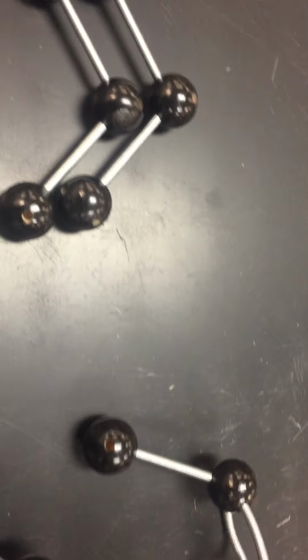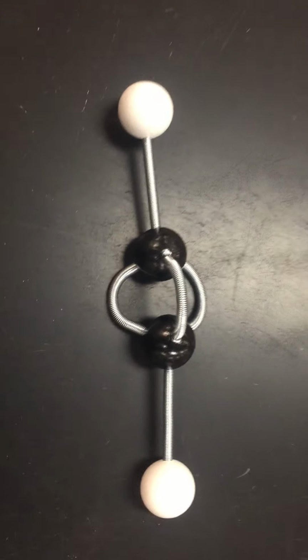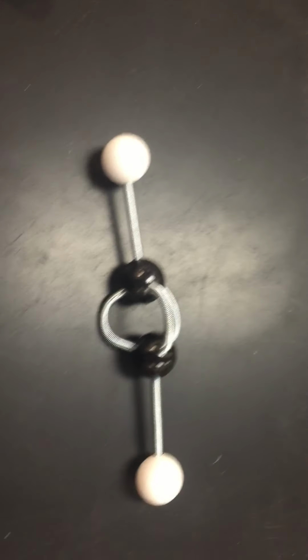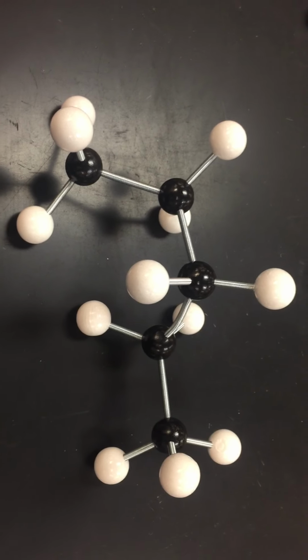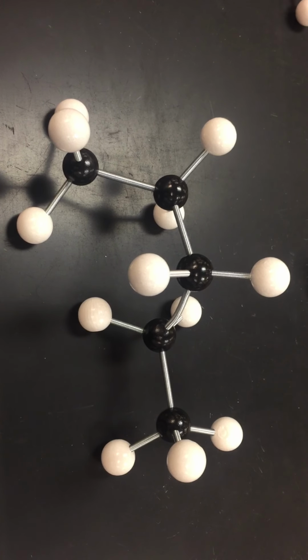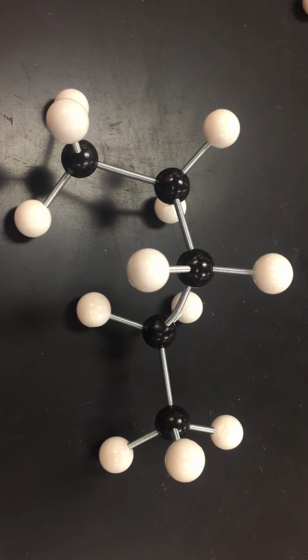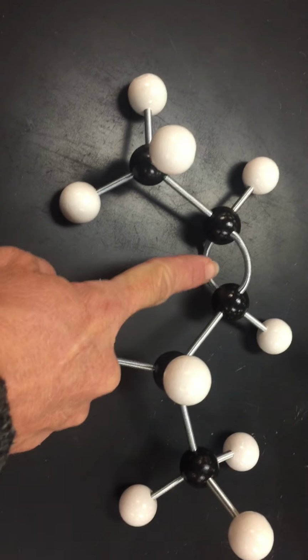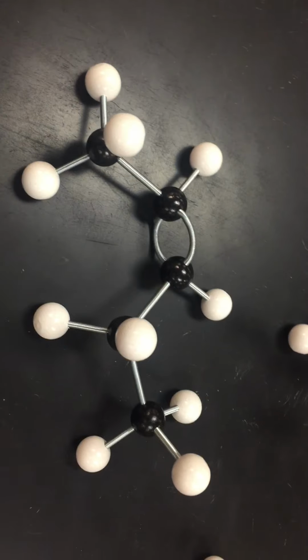Now, another thing, carbon can triple bond to itself, to another carbon. So this is a C2H2, okay? Now, looking at our counts, this is our C5H12, but I put in all the hydrogens this time, okay? This guy has the 1 point of unsaturation, okay?